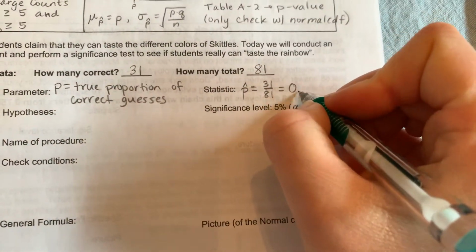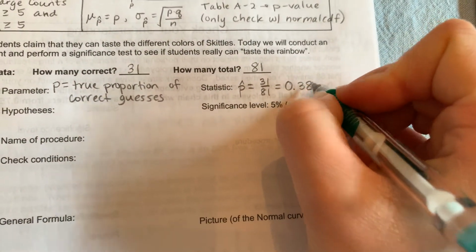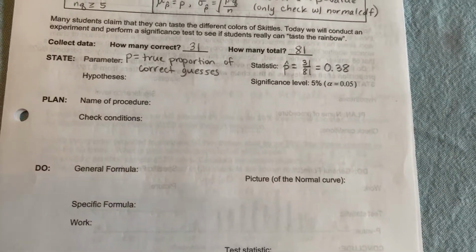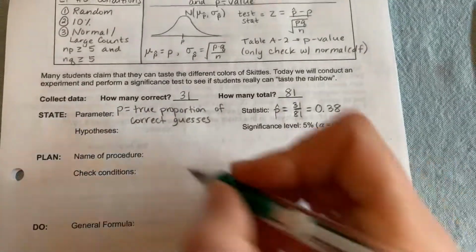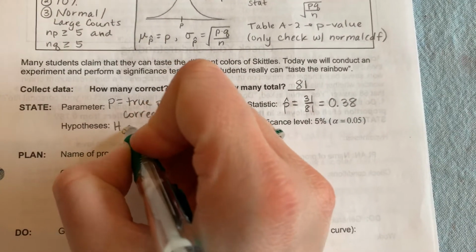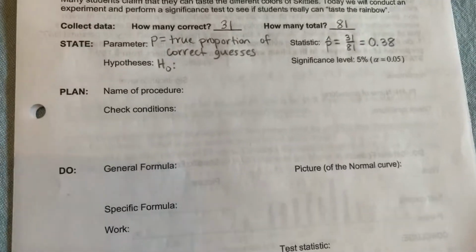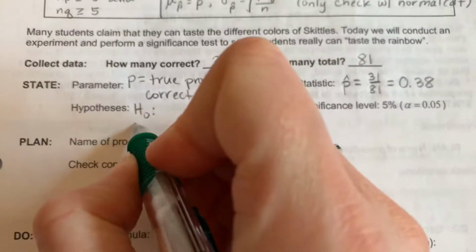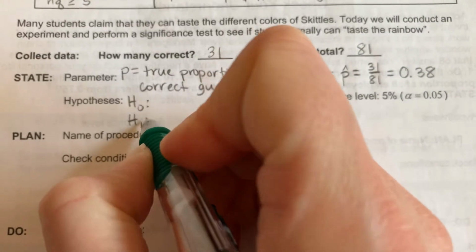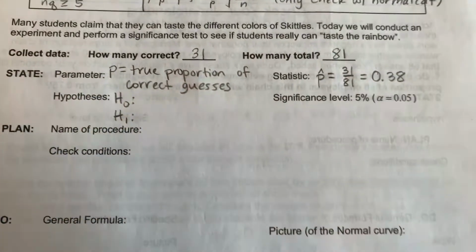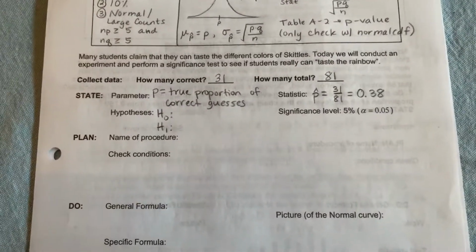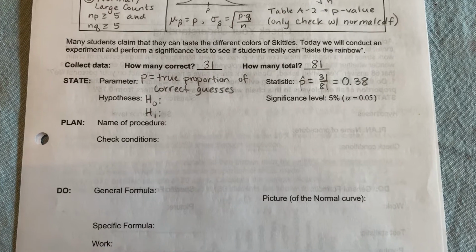Okay, but just for purposes of simplicity, I'm going to write 0.38 to give us an idea. Okay, 31 out of 81 is about 38%. So now my hypotheses. My null is that nothing has changed or that nothing is interesting, right? My alternative is what I'm actually trying to see if I can prove. So I really want to show, or I would like to see, if students can taste the rainbow.